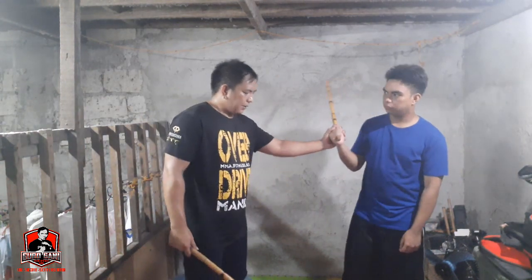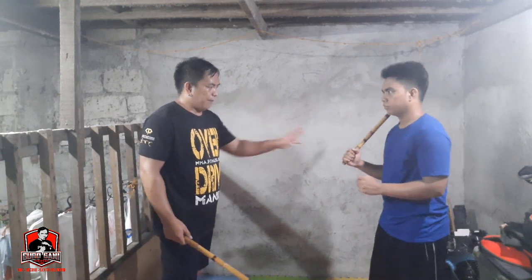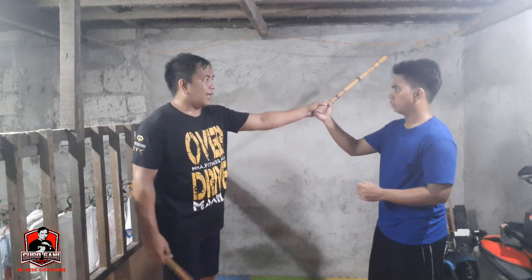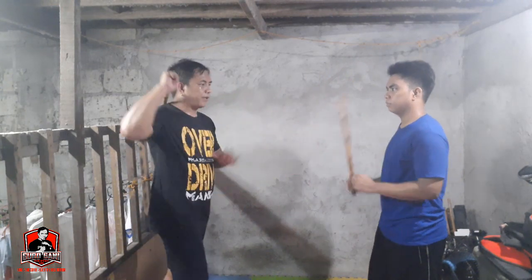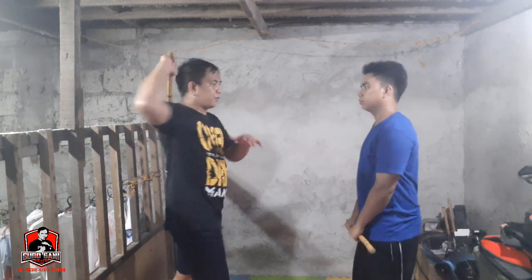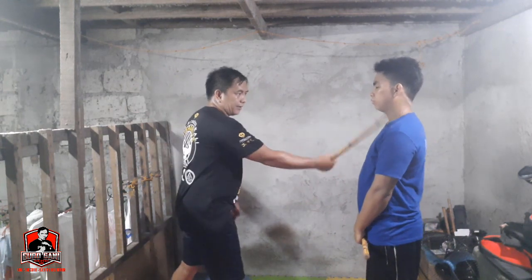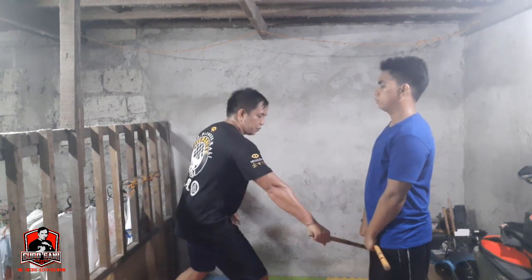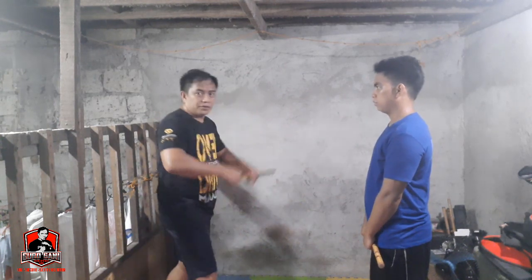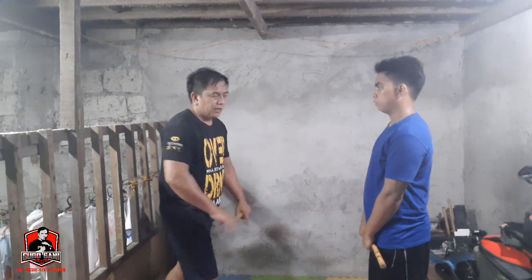But for them to simplify their response, they must see that the attack only comes from these angles. Most of the time, attacks only come from these angles. And since it is also common to strike the legs, that's the reason why we put it here.